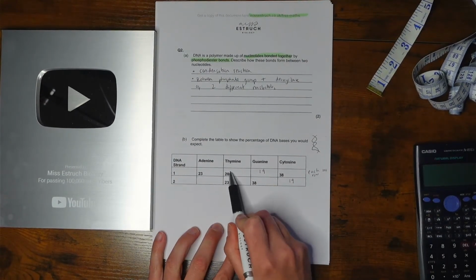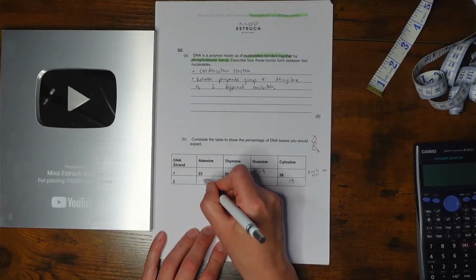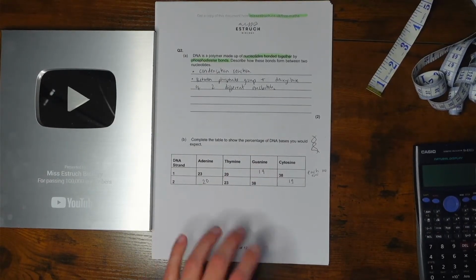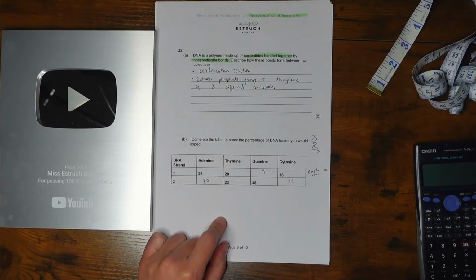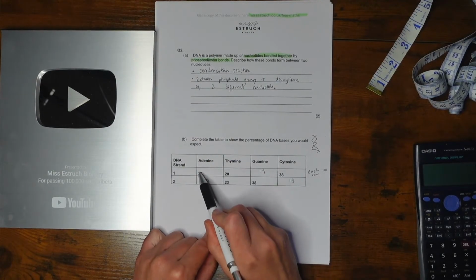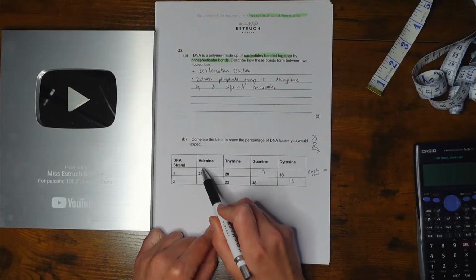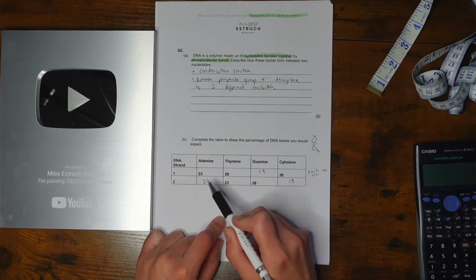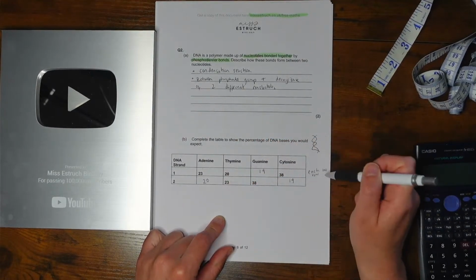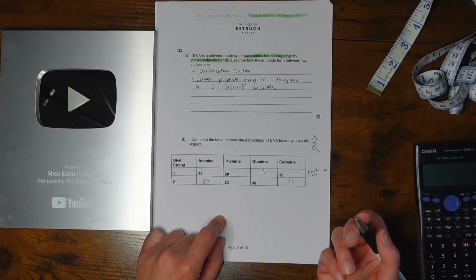And if we've got 20 thymine, we would have 20 adenine. So that's how you do these questions. It's the concept that in a double-stranded molecule of DNA, you will always have the same proportion of adenine to thymine and vice versa on these ones. And each strand must add up to 100 because it's percentage.